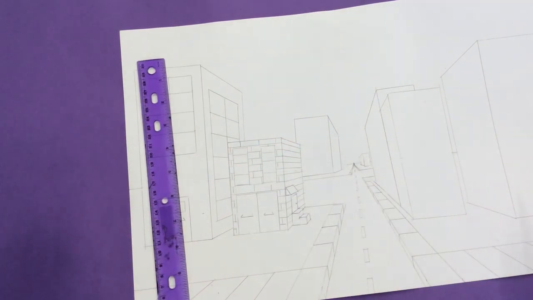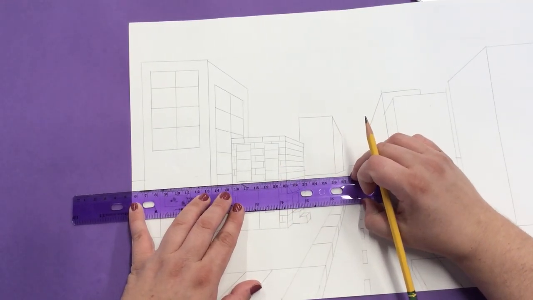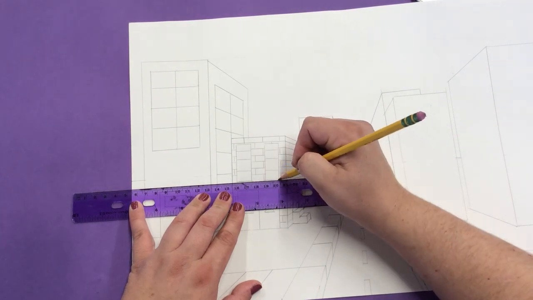Okay, so the face of our building is done. I'm going to fix the bottom of my windows here.